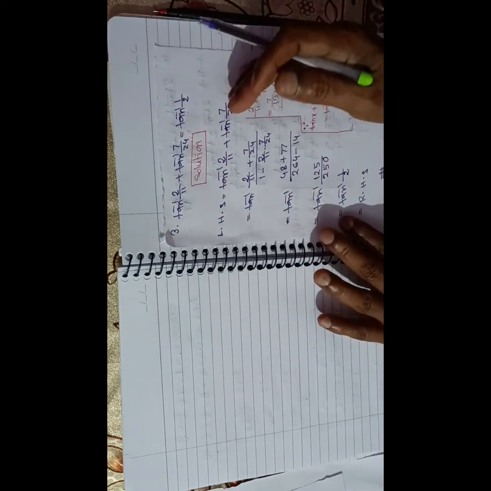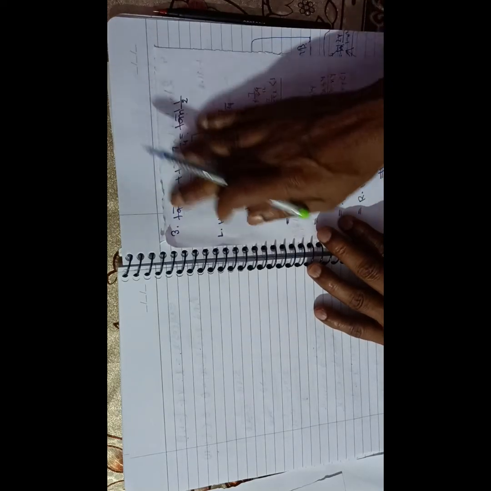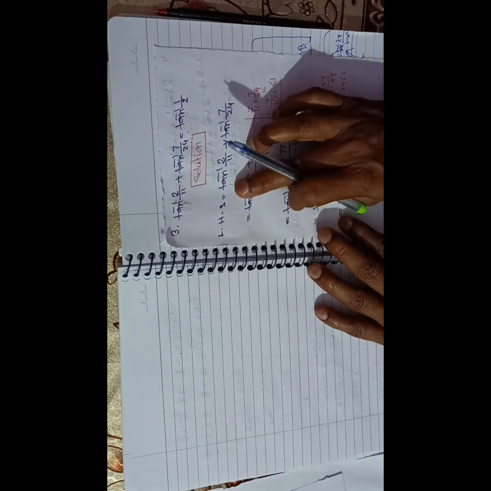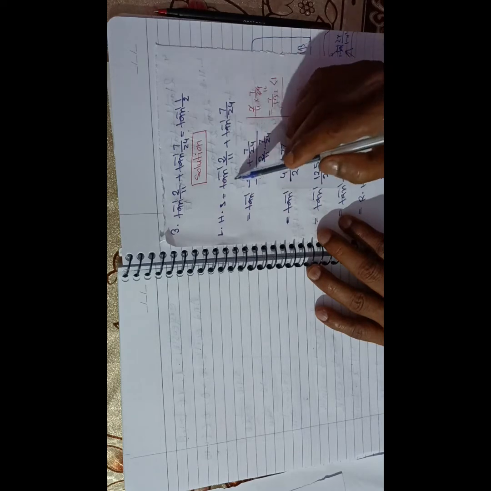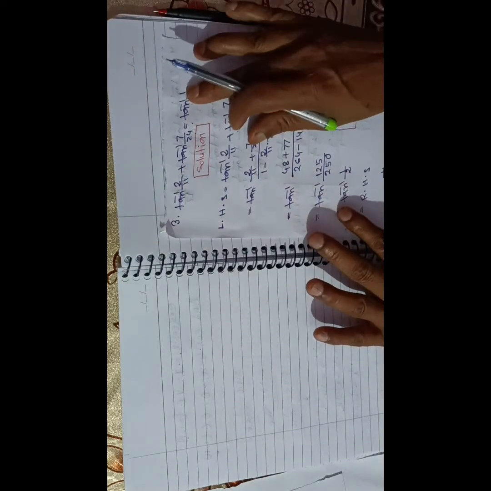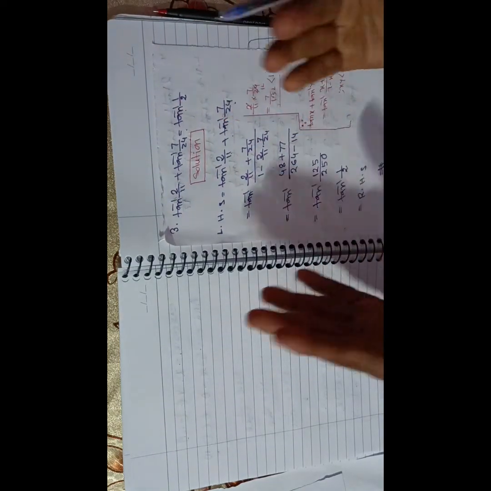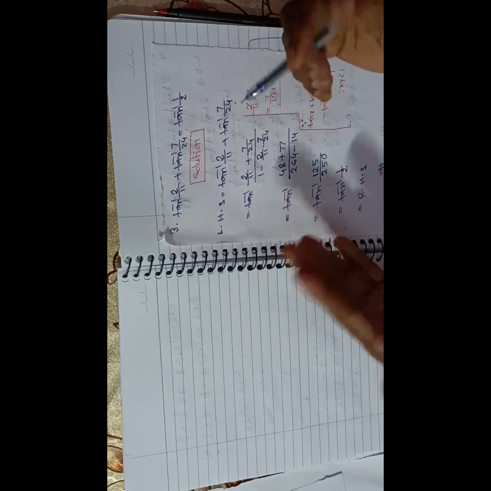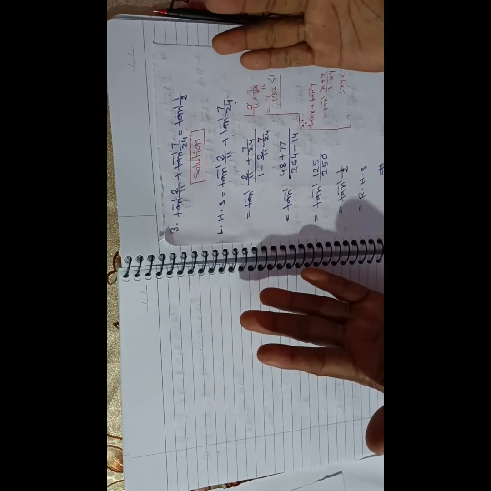To solve this, we have to take the left hand side. The left hand side is given: tan inverse 2 by 11 plus tan inverse 7 by 24. For this, what formula do we have to use? From the question, we have to remember the tan inverse formula to use.